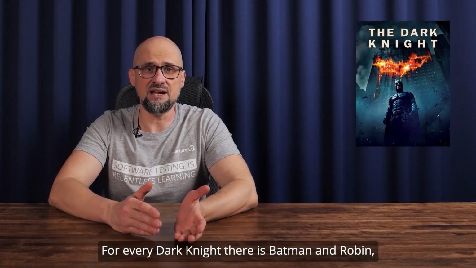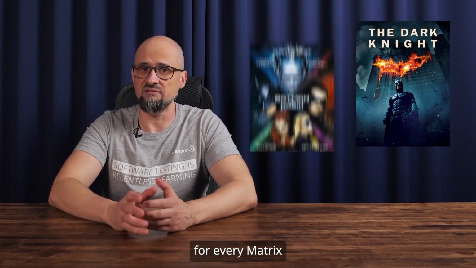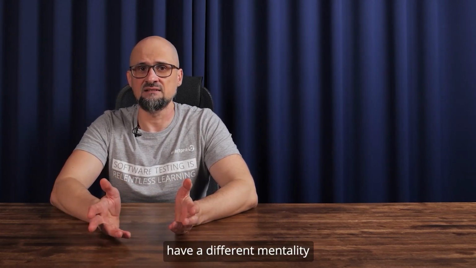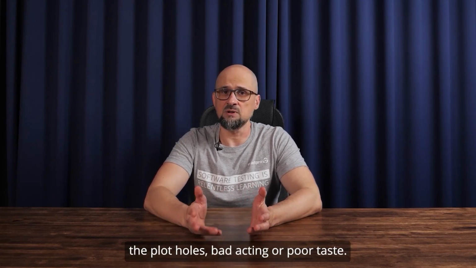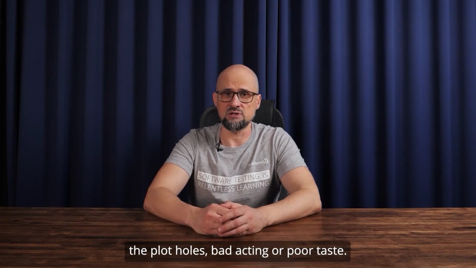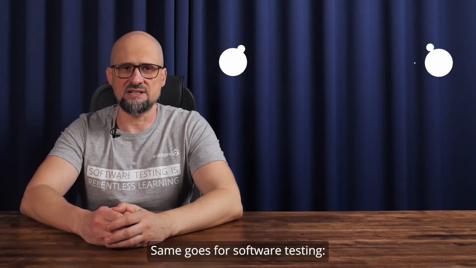For every Dark Knight, there is Batman and Robin. For every Matrix, there is Matrix Resurrections. The critics and the viewers have a different mentality than the production team, and they are not going to overlook the plot holes, bad acting, and poor taste. Same goes for software testing.